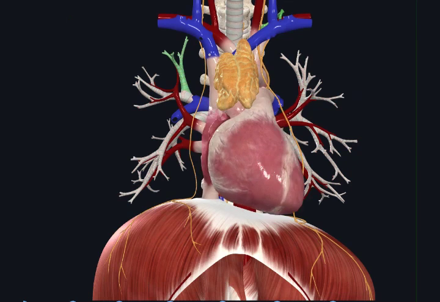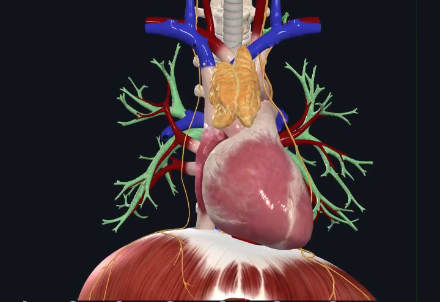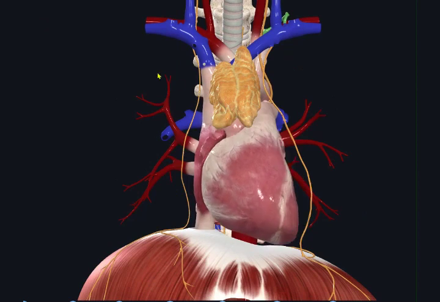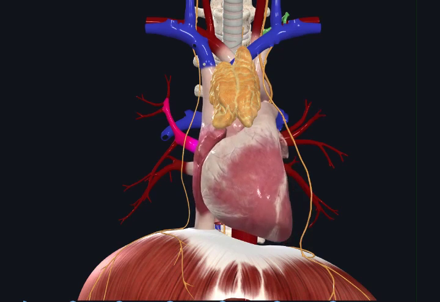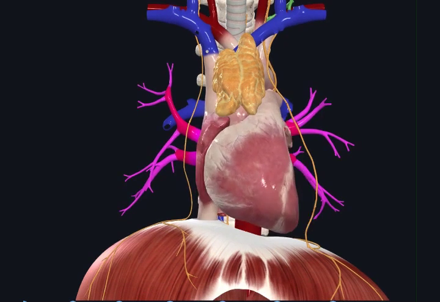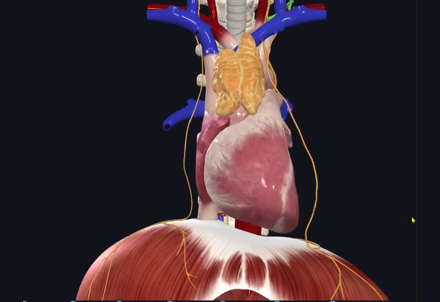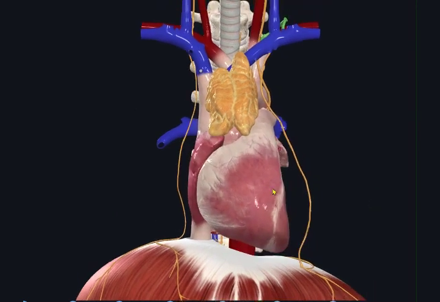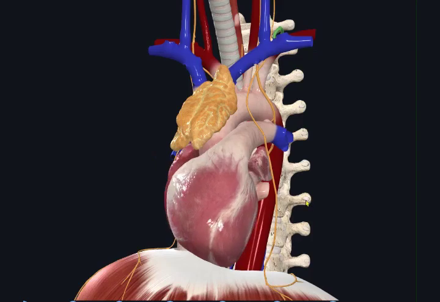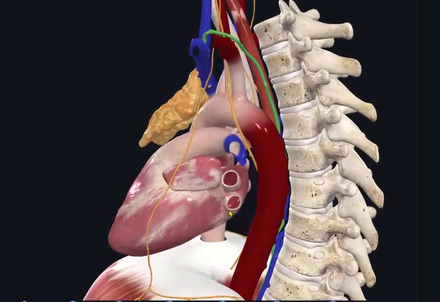I will clear the bronchial tree as well. And the branches of the pulmonary veins. Now things look much clearer. We will rotate the model now in order to see the mediastinum.